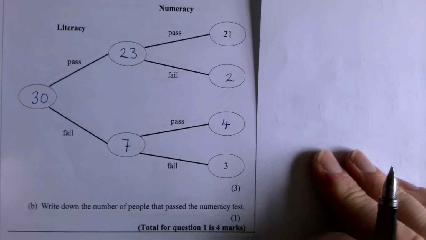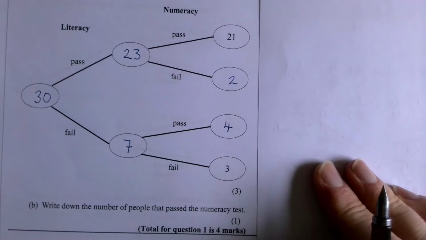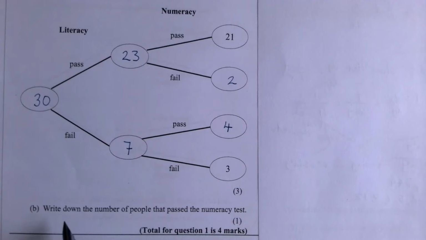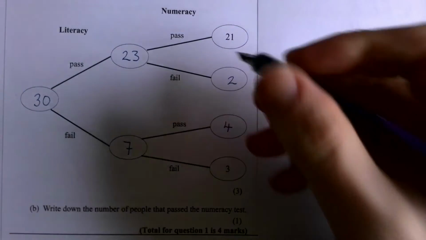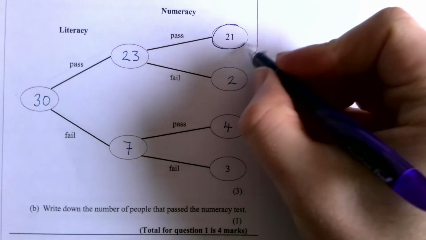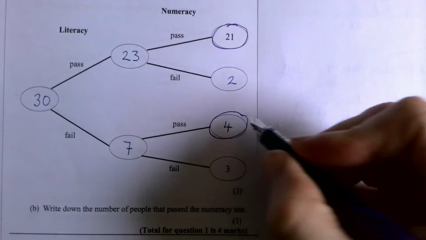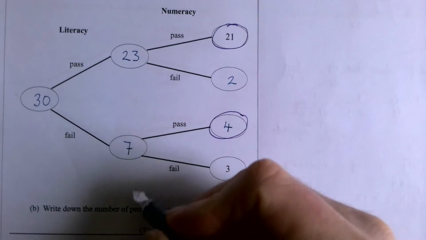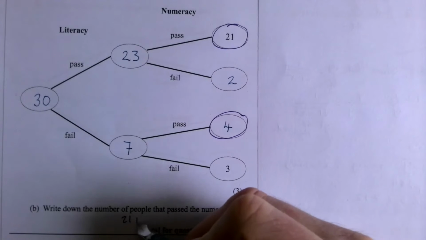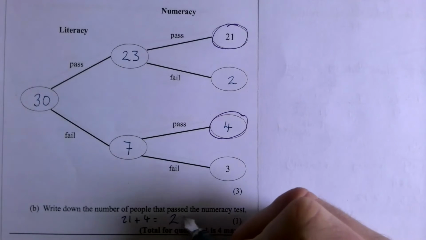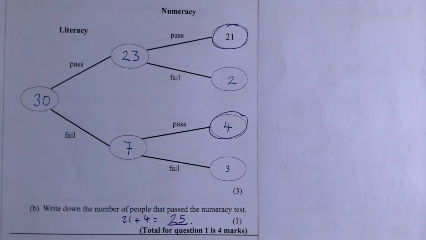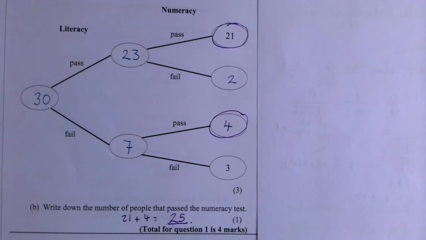And then finally, we've got one question to see if we really understand what's going on with this table. It says, write down the number of people that passed the numeracy test. Well, passing the numeracy test, we have 21 up here, but we also have 4 there, so we need to add those together. So 21 plus 4 is 25 people passed the numeracy test altogether. And that's question 1 sorted.